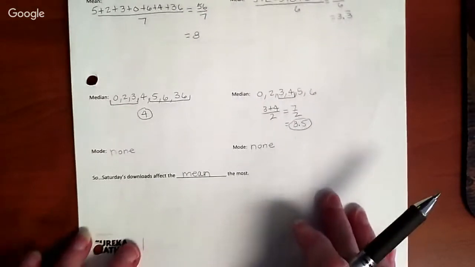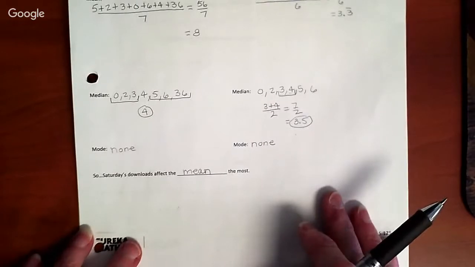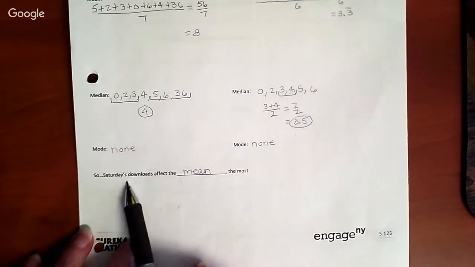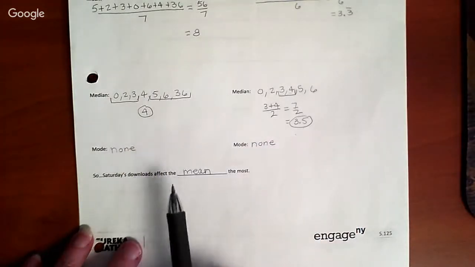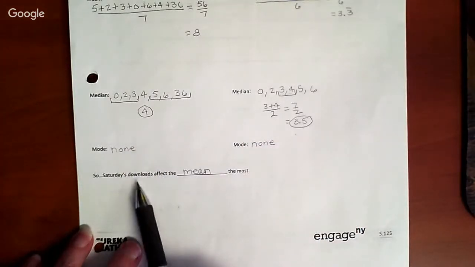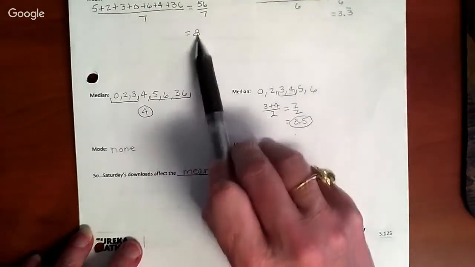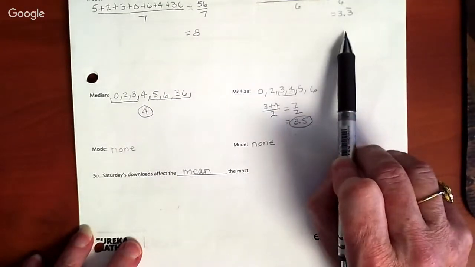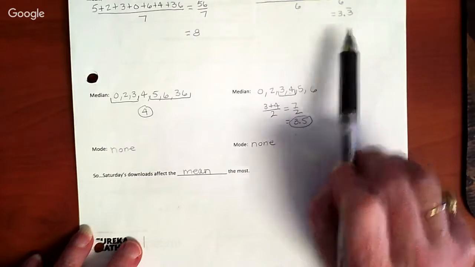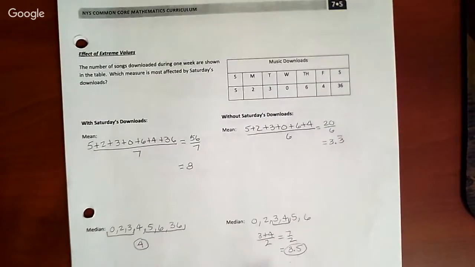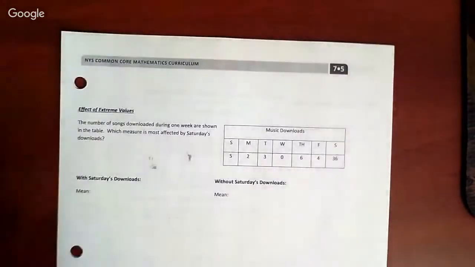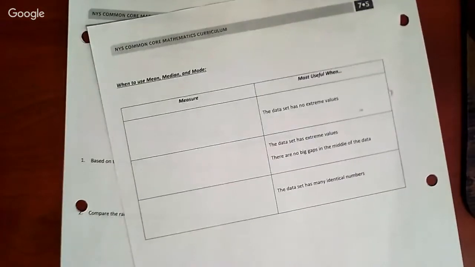So the one that was affected the most was Saturday. If you notice, the one that was affected the most by Saturday's downloads was the mean. It went from 8 to 3.3 repeating. That was the big difference there. So now, let's continue on.